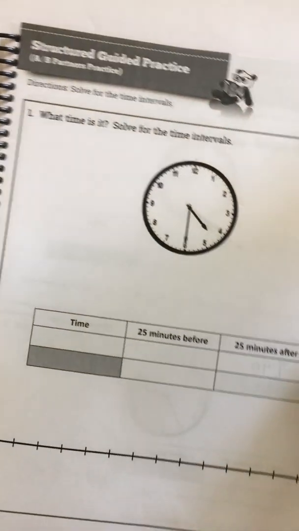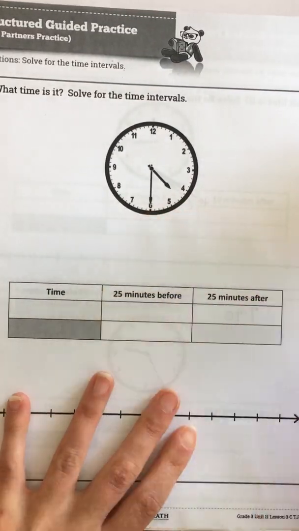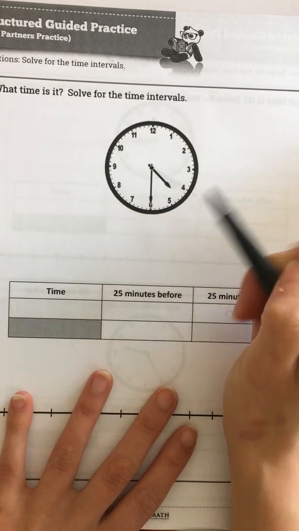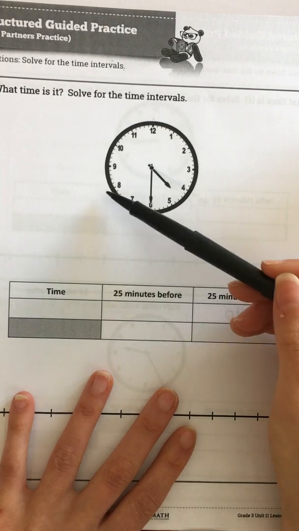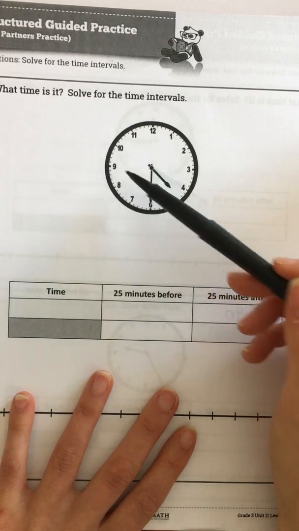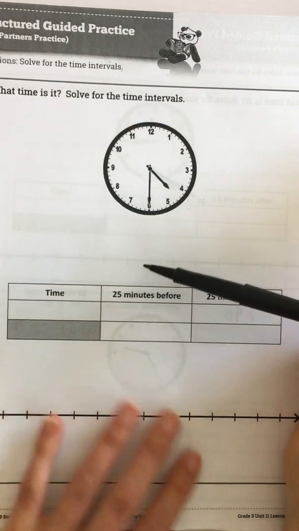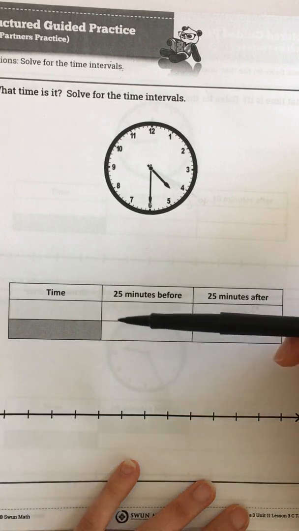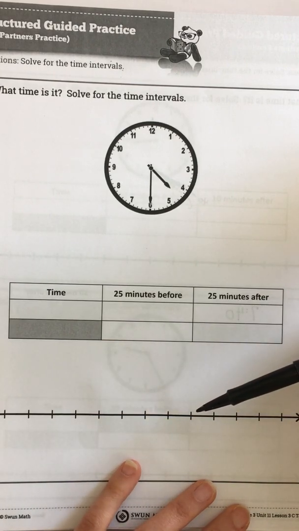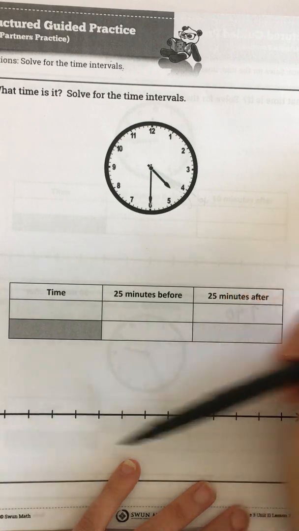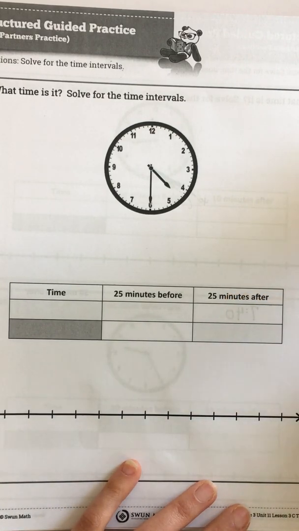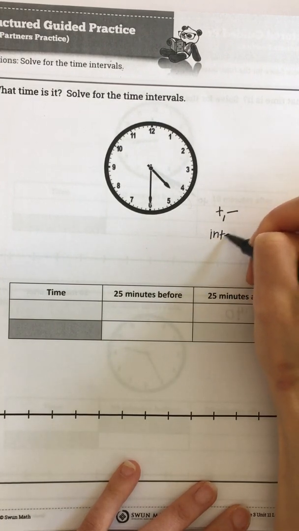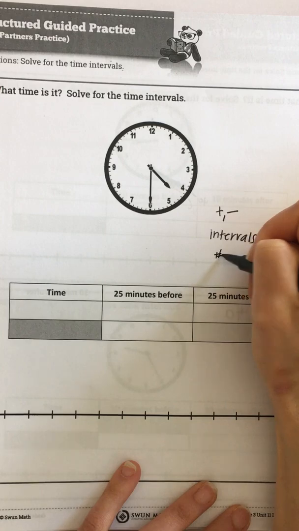Okay, so when you get to your structured guided practice, you're going to tell what time it is, and I want you to use what strategies work best for you. So once you figure out what time it is, you might use your intervals by counting by 5s forward and counting by 5s backwards. Or you might add on 25 minutes and subtract 25 minutes. And you're also going to use your number line. So those are the strategies that you are going to use today to solve: addition or subtraction, your intervals, and then your number line.